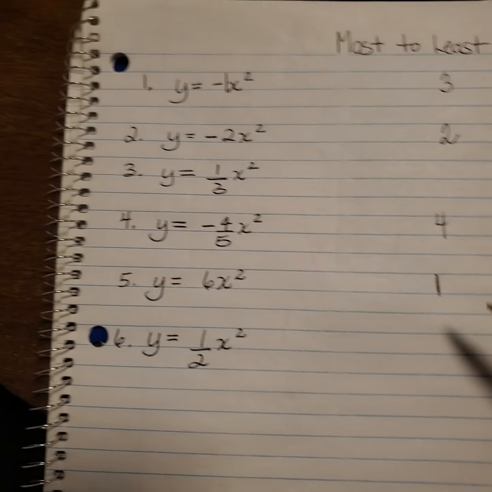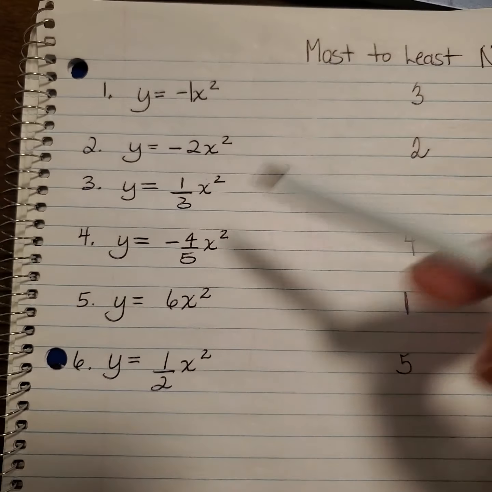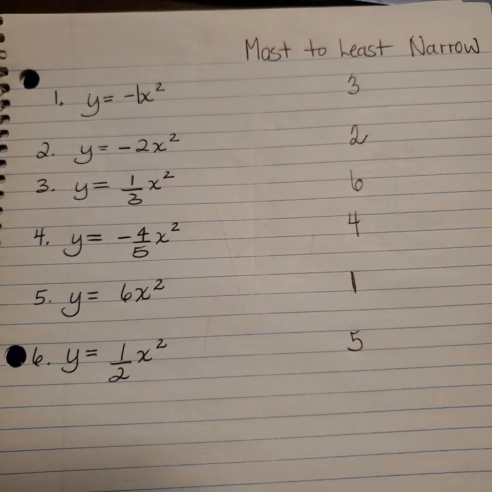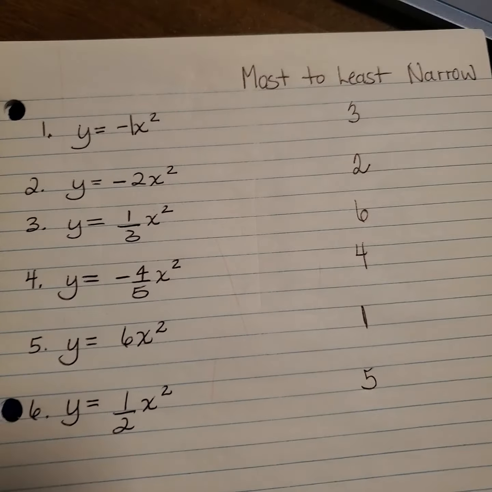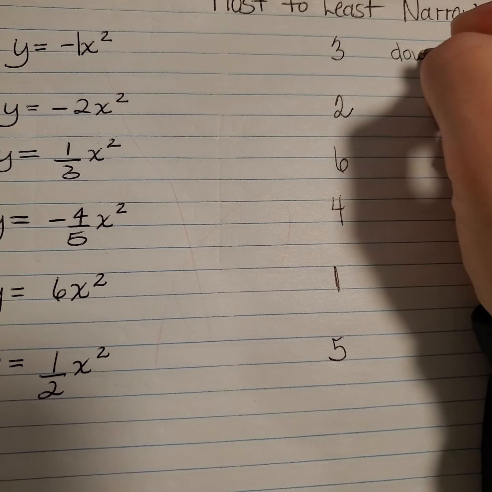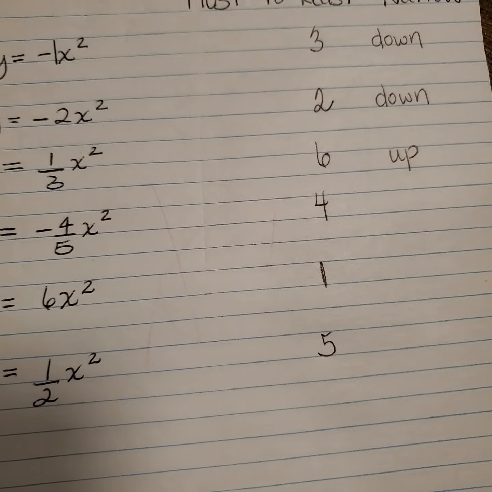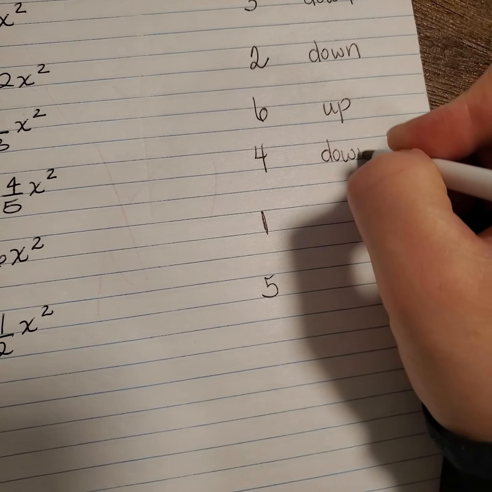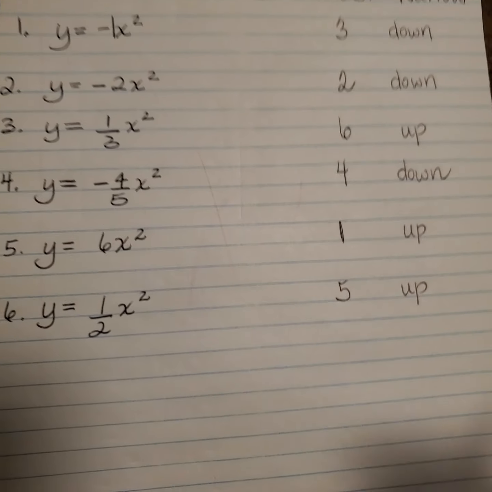Okie dokie. And then I believe this guy would come. And then the closest to 0 here would be the 1/3. So he would be the least narrow, or in other words, the most wide. Now, if I wanted to just kind of go through and again review some things we've talked about before, this guy opens down, this guy opens down, this guy opens up. And again, that's dependent on whether or not there has been a reflection. This guy opens down, he was reflected, the a value is negative. This guy opens up, and this guy opens up.